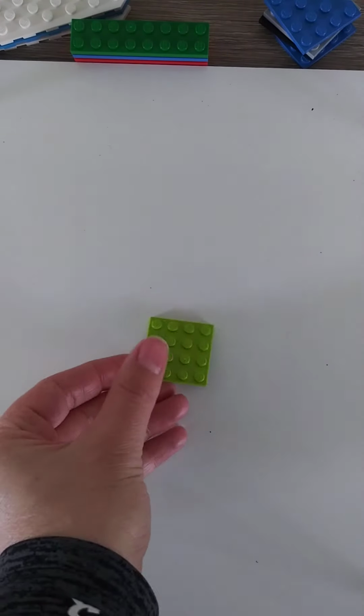So in any event, I'm going to play with Legos, and I'm going to make volume very easy for you. If you can handle area, volume will be a dream. So I'm just going to pick a shape. Probably everybody's favorite shape is the square.